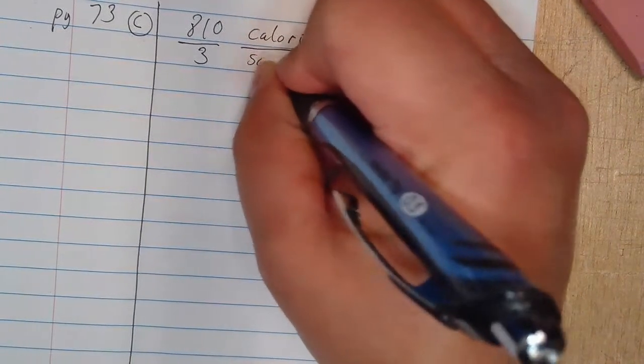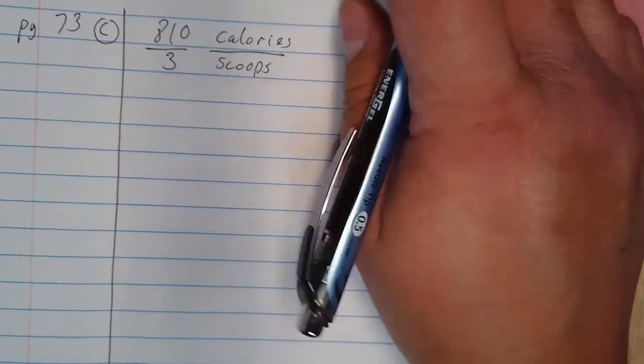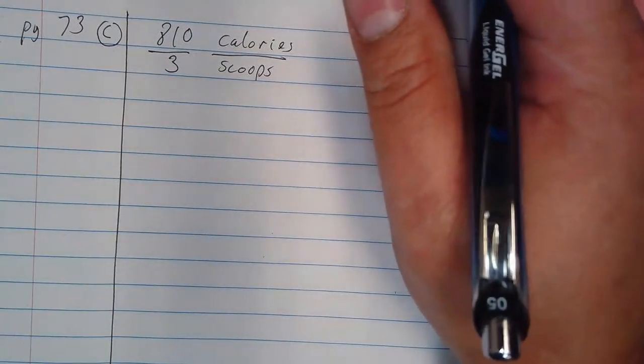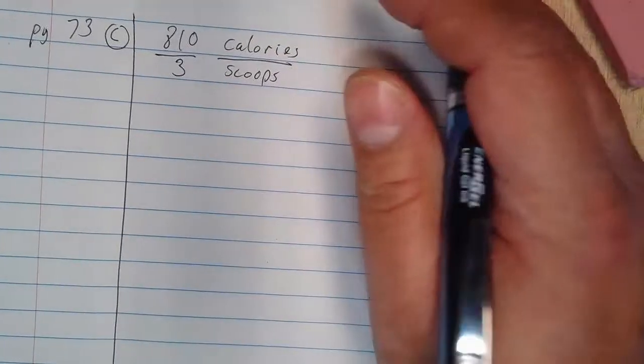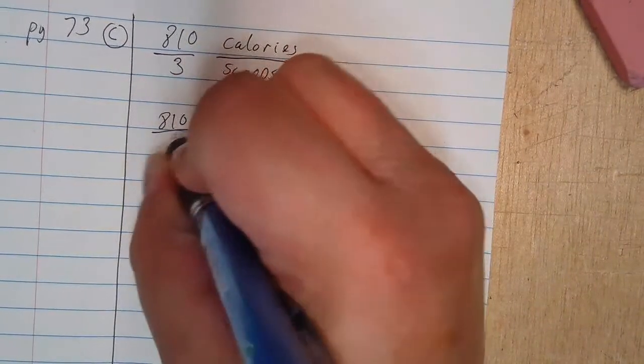3 scoops. I'm going a little faster because you should be able to keep up. I'm just going to go ahead and do the fractions because I'm not a big fan of the upper number line. It just seems like it's wasted effort. I don't need it. But if you need it, hey, at the beginning I needed it and I used it. But I'm not there anymore. I've moved on. Anyways, we want to know how many calories there are in 7 scoops of vanilla ice cream.